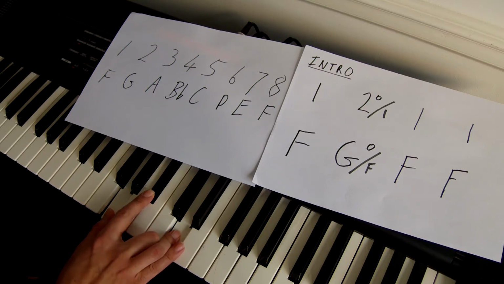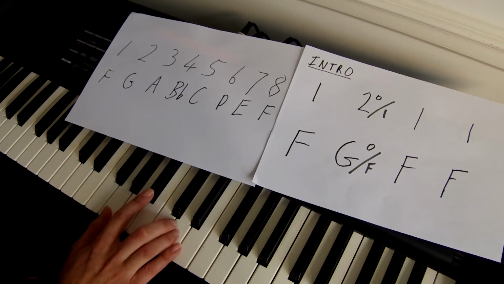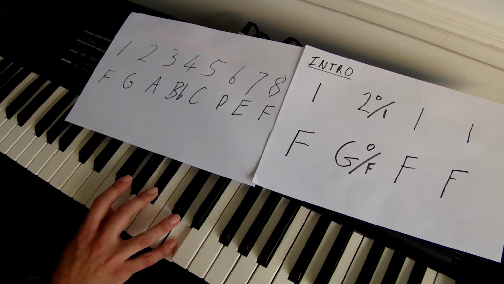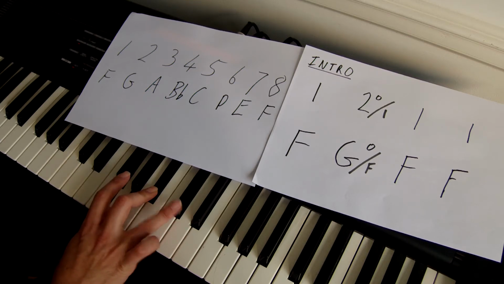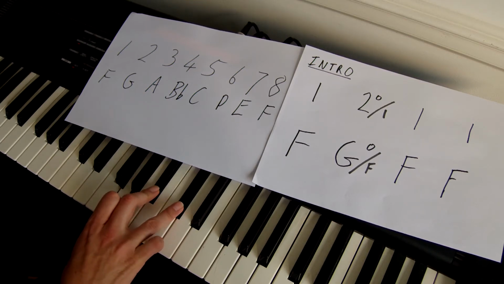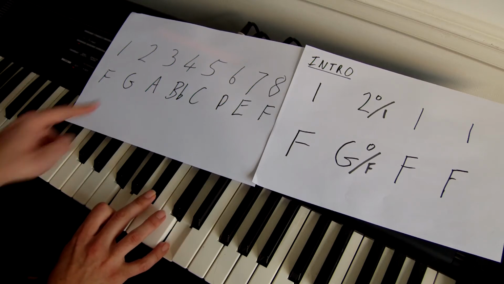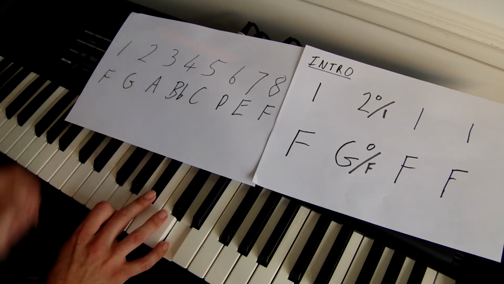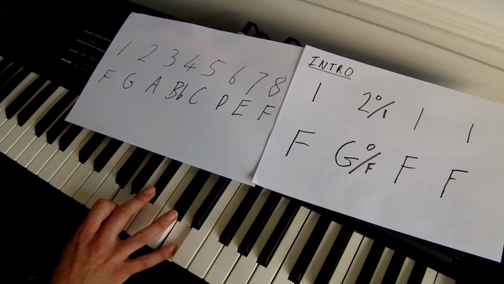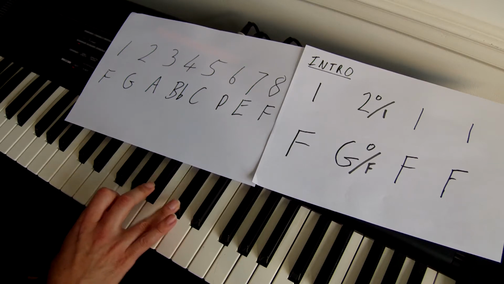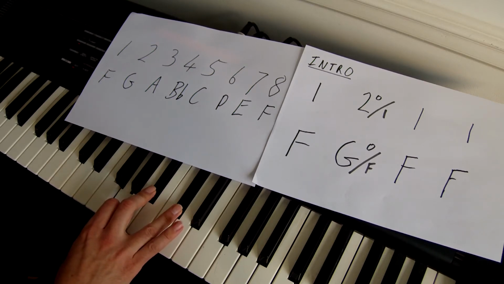This, however, is a diminished chord. Now, a diminished chord is basically a minor chord with the top note, the 5th, flattened. Okay, can you see that? So that would be the basic G minor chord, G, B flat and D. But this is a G diminished, you flatten the top note. And that's a G diminished, alright?